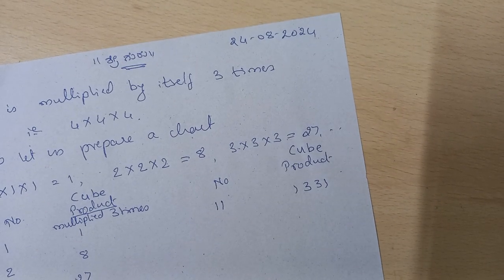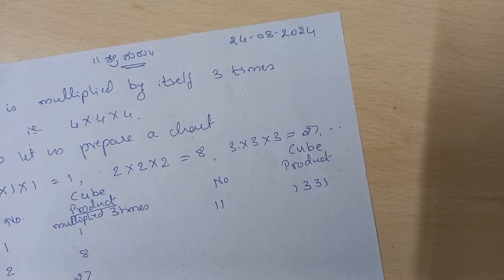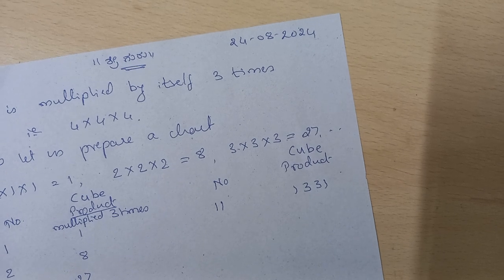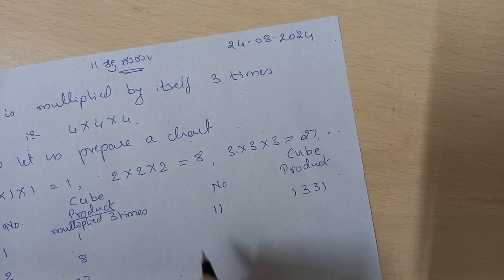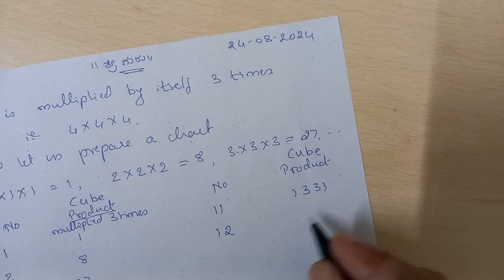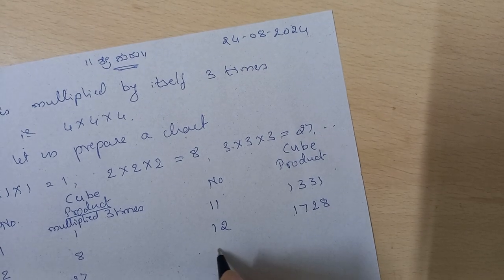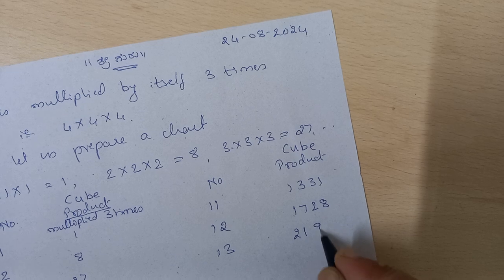Without looking into the video, please prepare your own chart. Don't deceive yourself. Without deceiving yourself, find the products. Self-study increases confidence. And 12. What is the cube of 12? It is 1728. Cube of 13 is 2197.